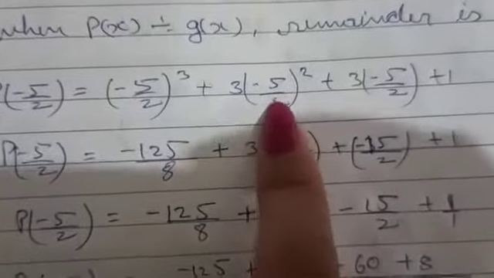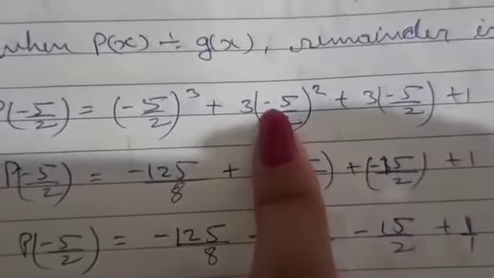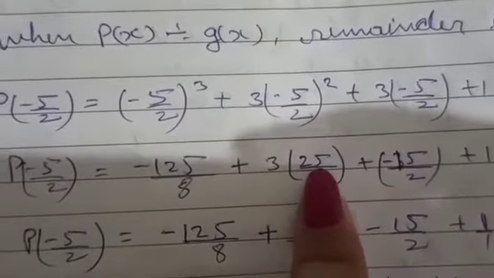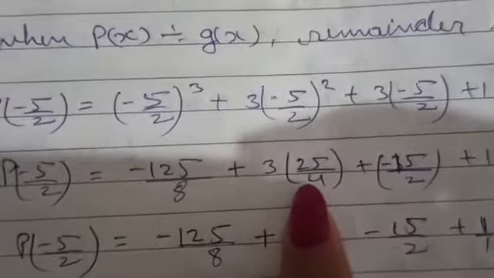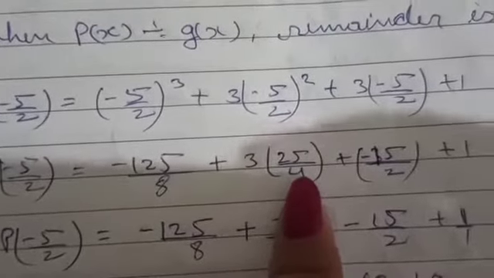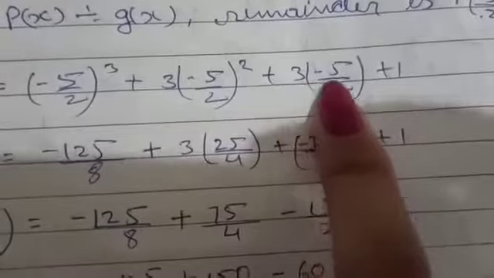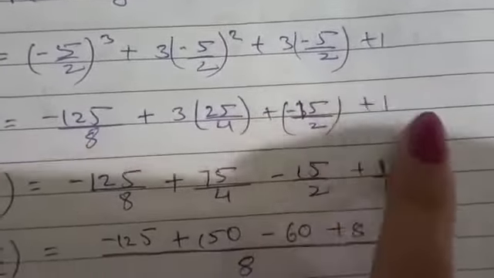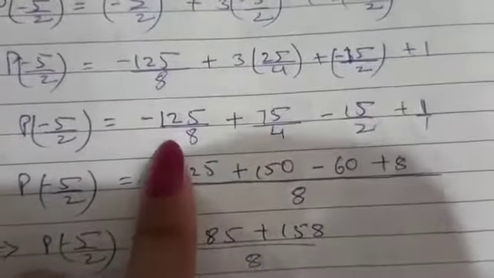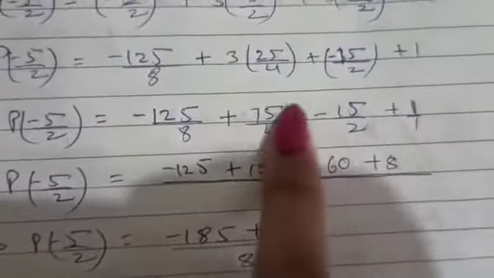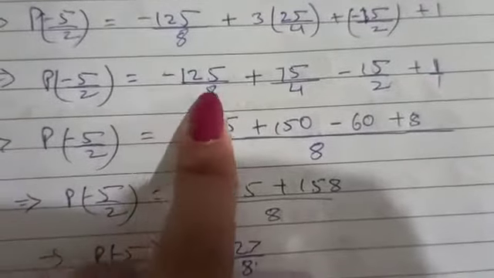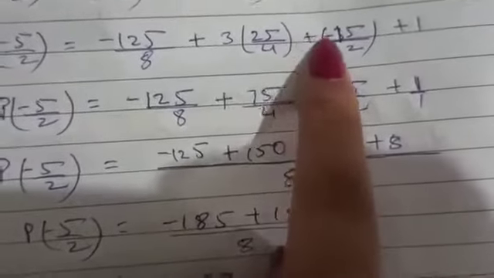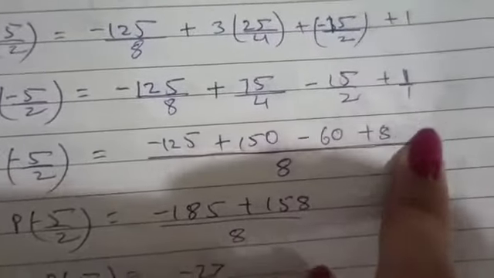Now 3 into (-5/2) square: the power is even, so it will be positive 25, and 2 square is 2 into 2, which is 4. Now 3x is 3 into -5 upon 2, it is -15 upon 2, plus 1. After simplifying all the fractions, it is -125 upon 8, plus 3 into 25 is 75 upon 4, and plus -15 upon 2, plus 1 upon 1.